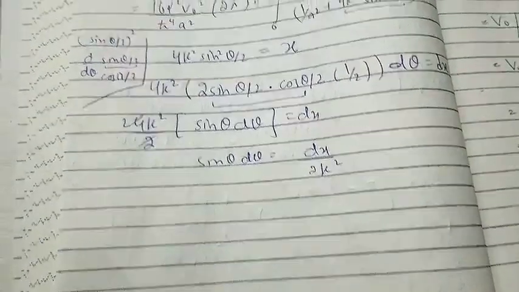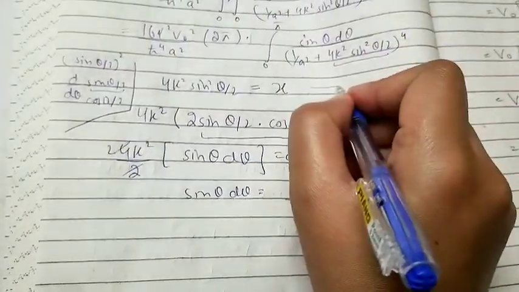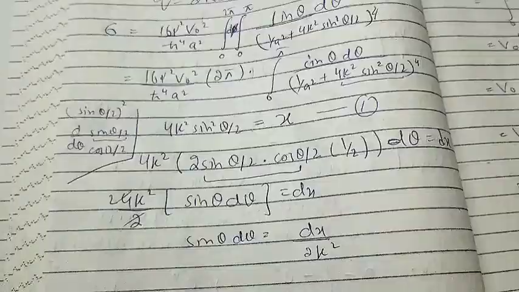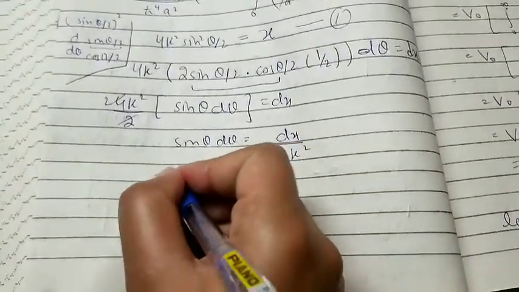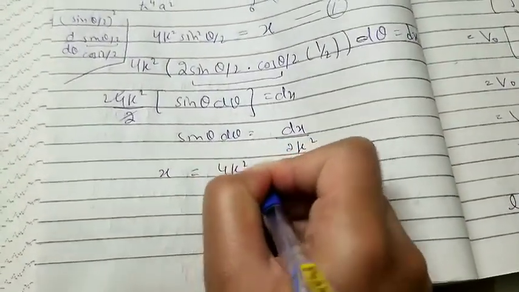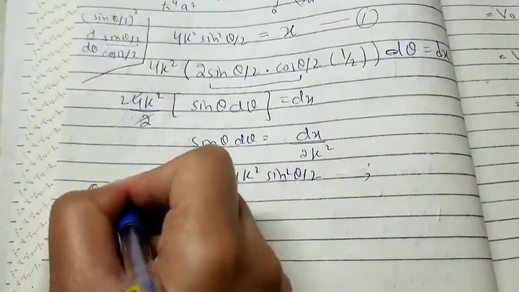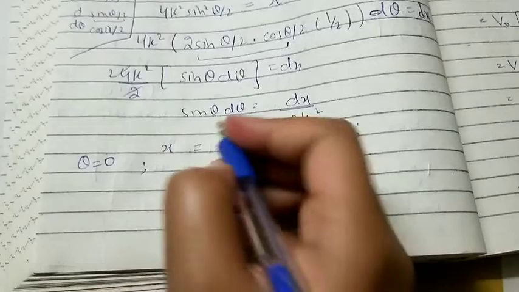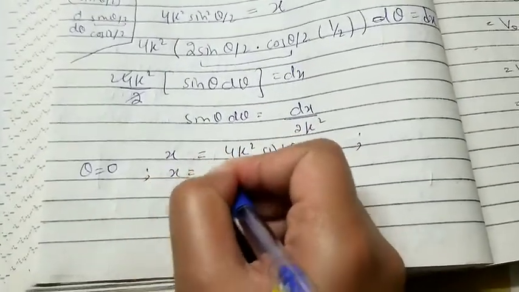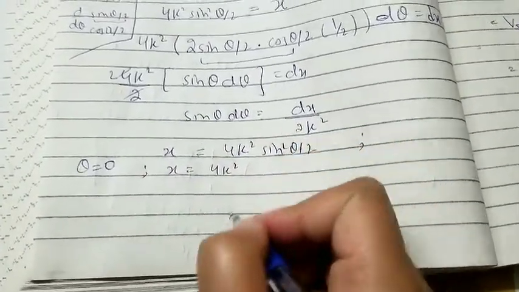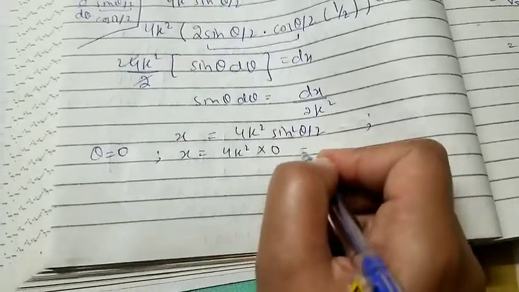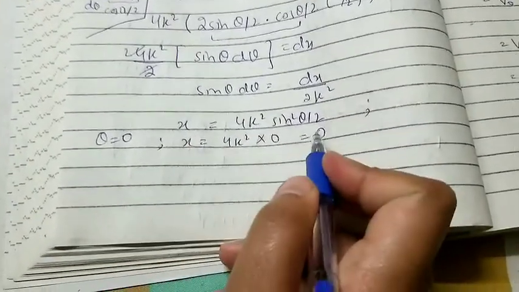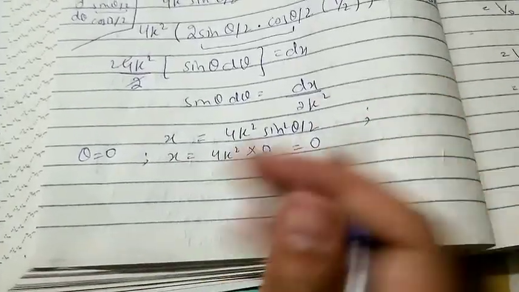And the limits of integration will be changed too. We will use this expression to find the lower limit: theta equals 0. Since x equals 4k square sine square of theta, for theta equals 0 the lower limit of x is 4k square sine square of 0, which is 0, so the lower limit is x equals 0.